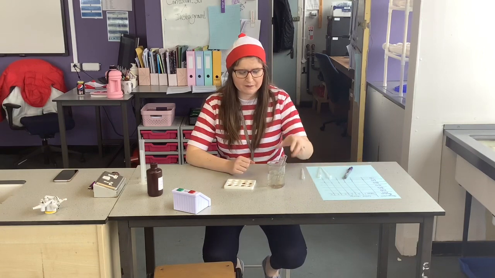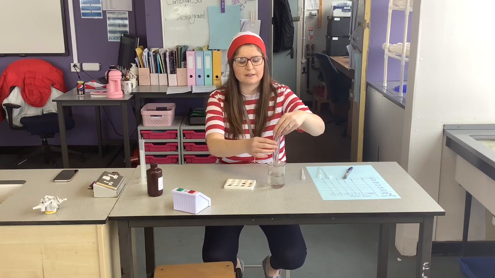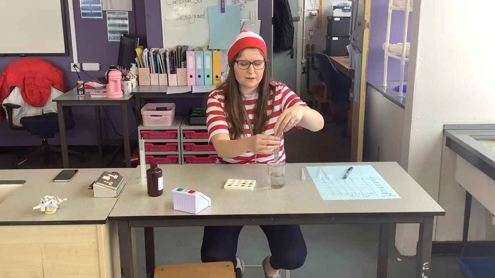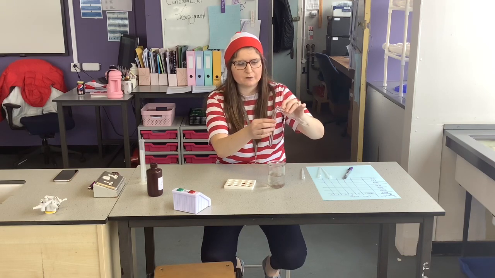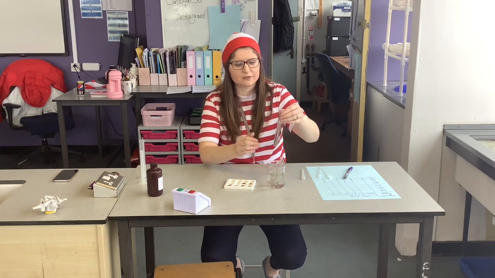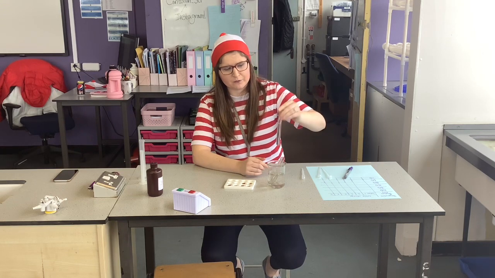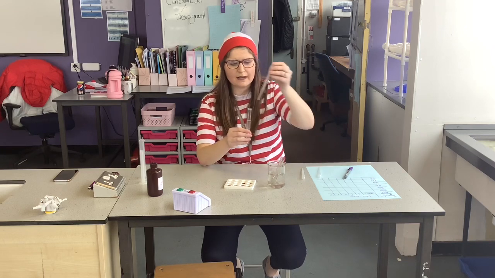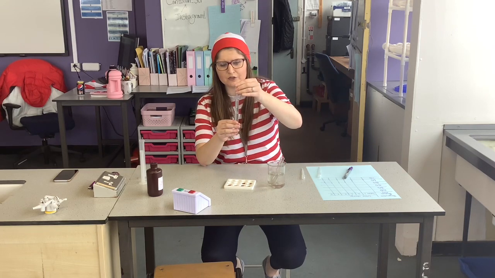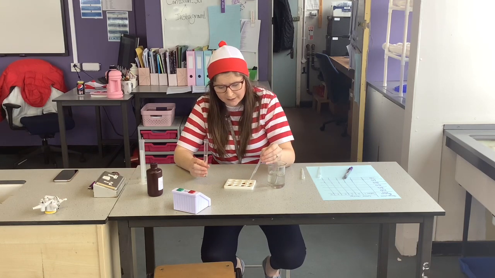So after the 3 minutes are up, we need to mix our solutions together, so our starch solution and our amylase solution. So I'm just going to pour my amylase into my starch solution. I'm just going to give it a bit of a shake just to make sure it's all mixed in. Okay. Then what I need to do immediately is get some of my solution and add a few drops into my first iodine.